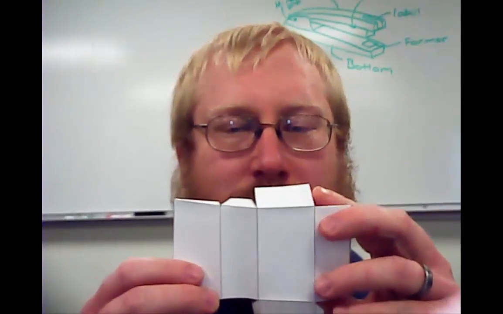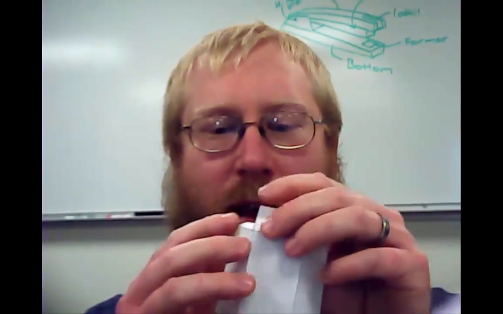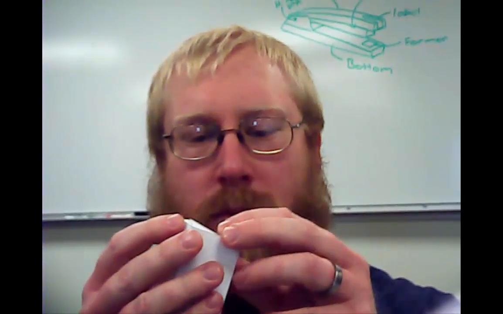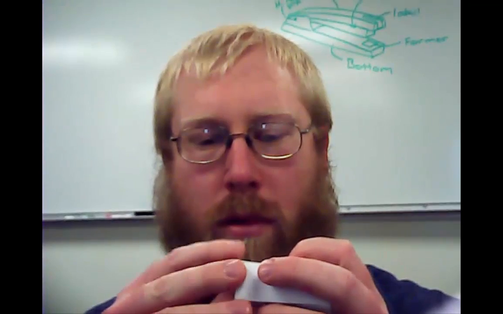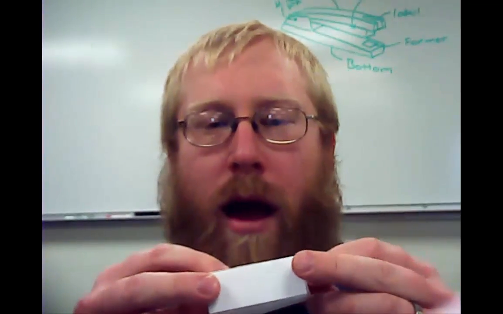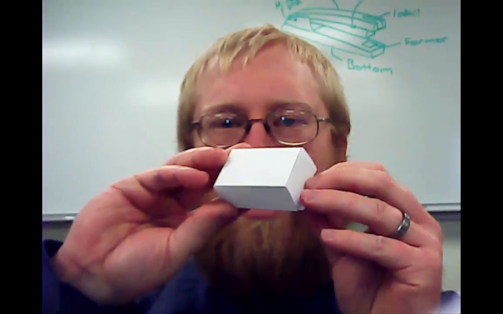And once that is cut up, then I could have my object like this. And when it's folded together, I could glue or tape my object, but you can see that it makes the box that we're looking for.